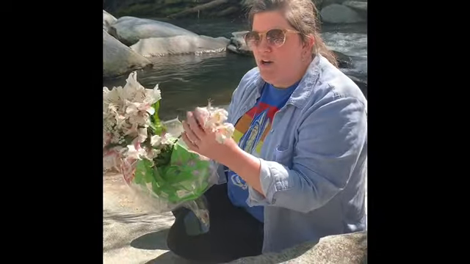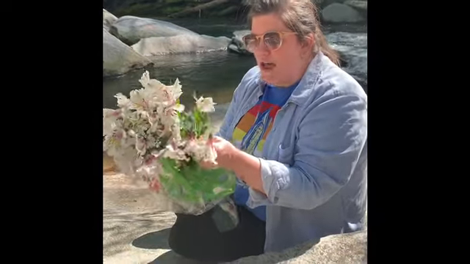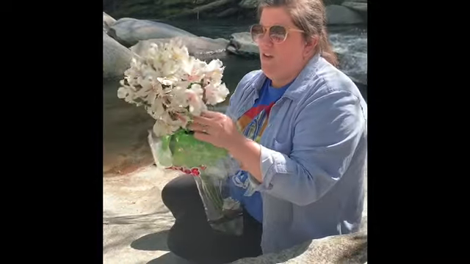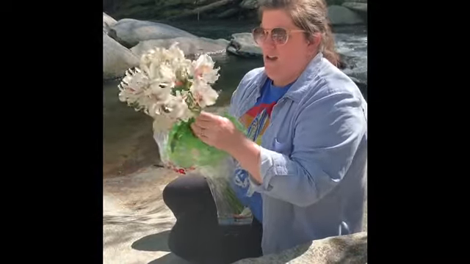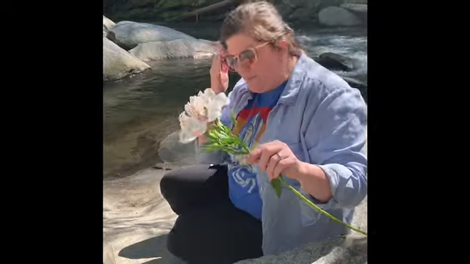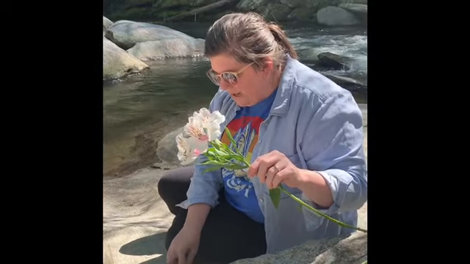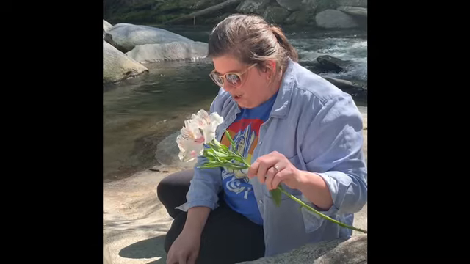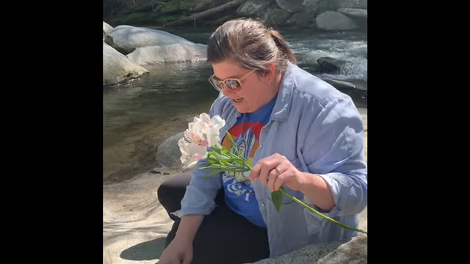But the first thing I'm going to do is take some of these flowers out of this bouquet. Alright, so I'll lay the rest over here. Okay, so what I want you to see is that we have lots of different parts to the flower.